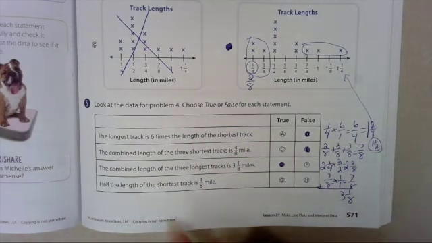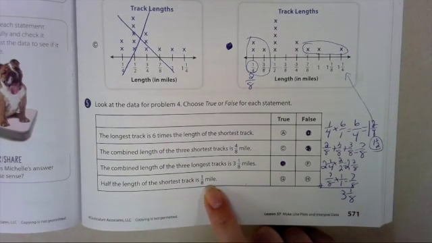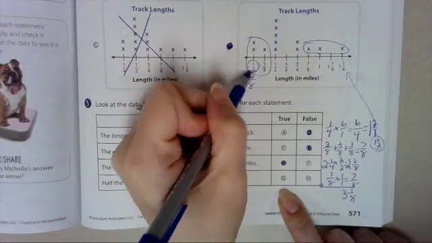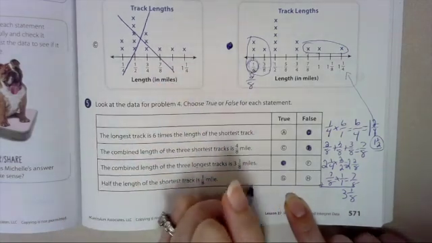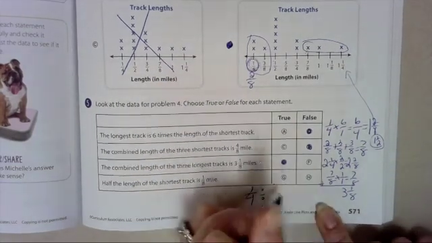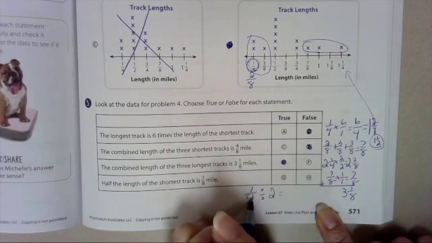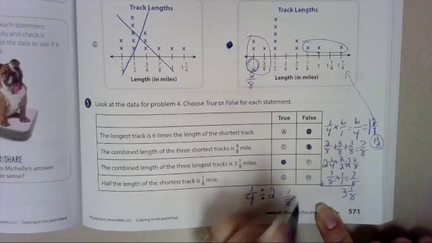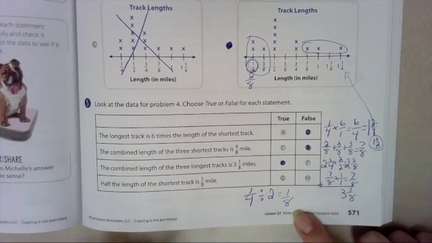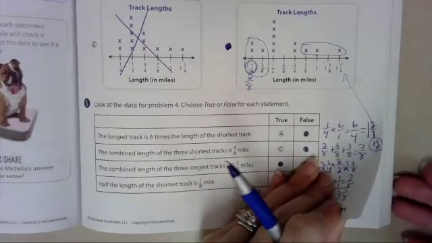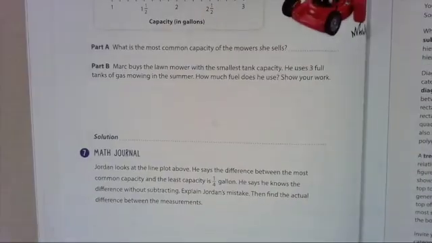Half the length of the shortest track is 1/8 of a mile. So if we take the shortest track, which is 1/4, and we cut it in half, which means we're going to divide by 2. 4 times 2 is 8, but if we start with a fraction, we end with a fraction. So yes, half of the shortest track is 1/8. That is another true answer. Our last page.